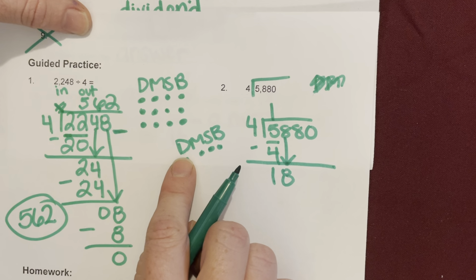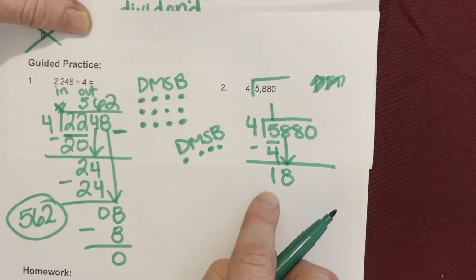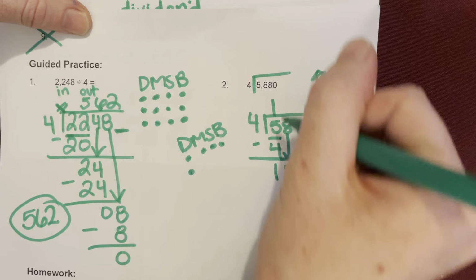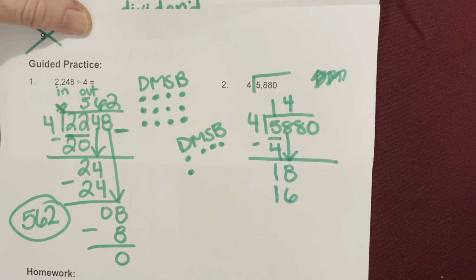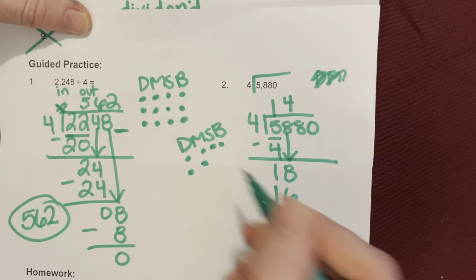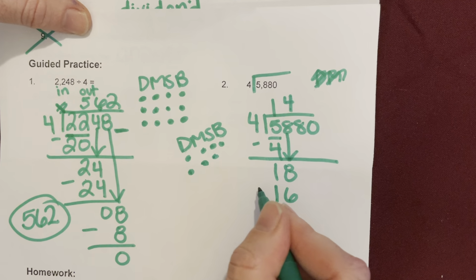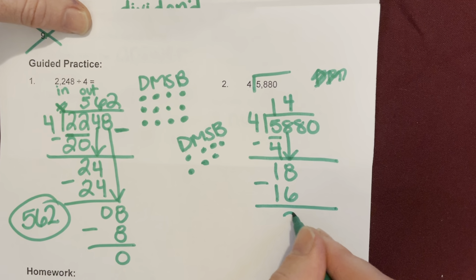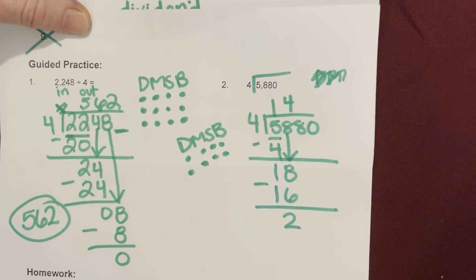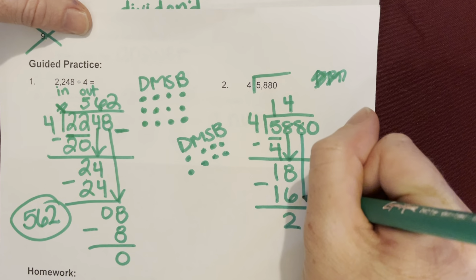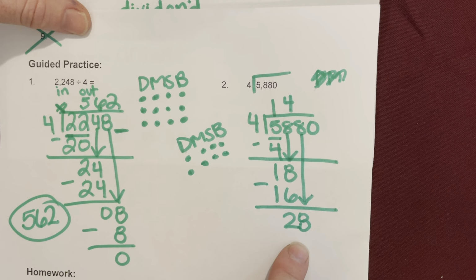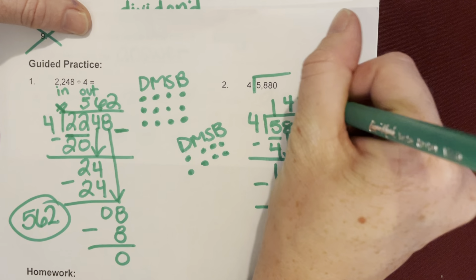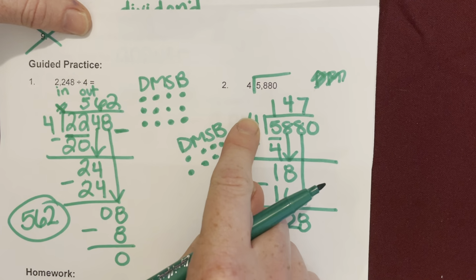And now I start over again. 4 goes into 18 4 times, so I write the 4 above the 8. 4 times 4 is 16, so I write the 16 down below. I've multiplied. Now I need to subtract. 18 minus 16 is 2. Next step, bring down. So I'm going to bring down that 8. 4 goes into 28 7 times. So I'm going to put the 7 above.